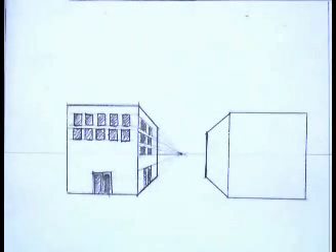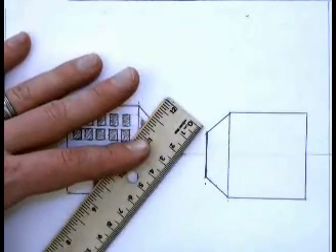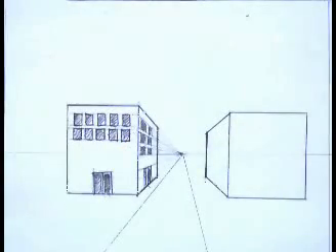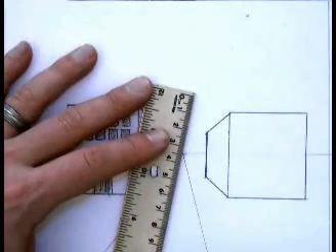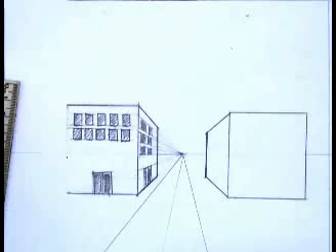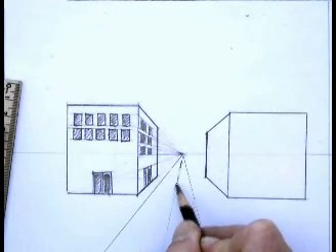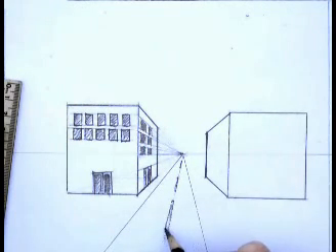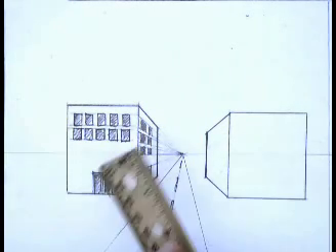Alright, now I think this scene needs a road, so I'm going to add a road coming right down the middle of these two buildings, and it's very easy to add a road. You just follow the same vanishing point. Remember, one point perspective, one vanishing point. All the lines will recede to the same vanishing point. Now we've got our road in view.